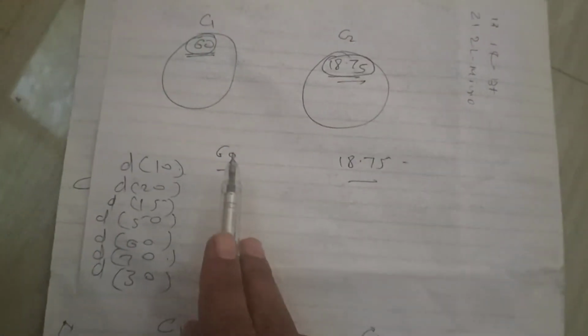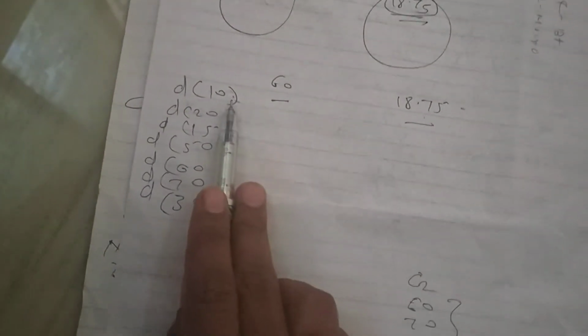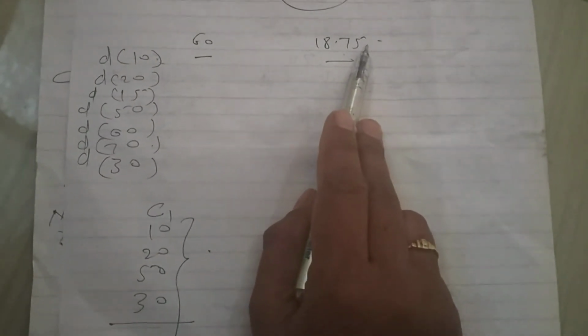Now the centers are 60 and 18.75, which are the means of the data items which are part of cluster 1 and cluster 2. Right? Now we have to calculate the distance of 10 from 60 and the distance of 10 from 18.75, again using the same Euclidean distance formula. Right? And we have to repeat the process and form the new clusters.